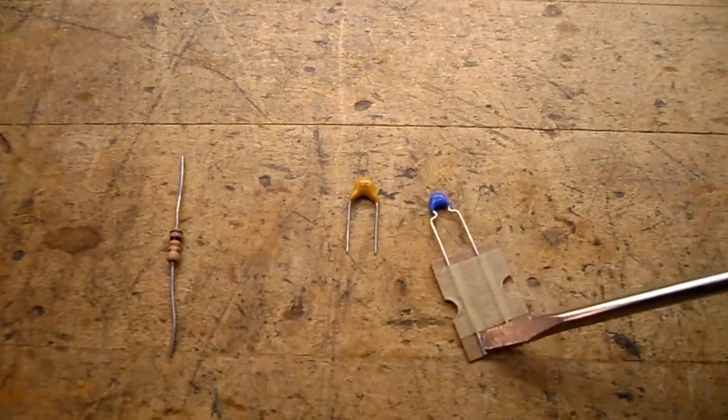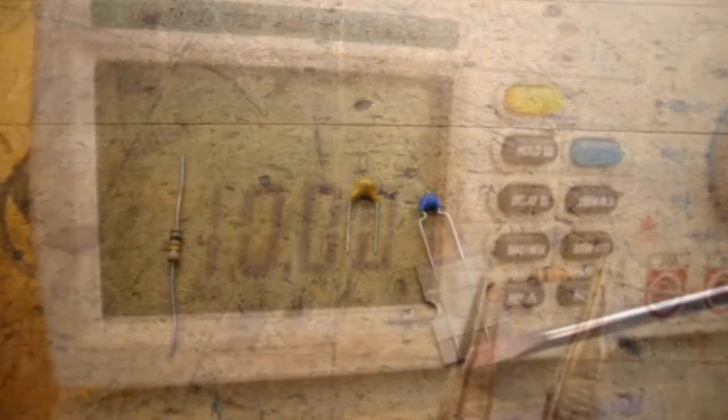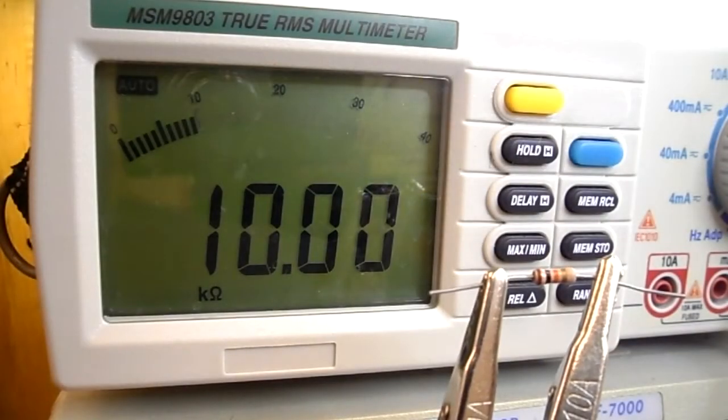So these are my components that I'm going to be using today. Using the ohm meter, you can see my 10k ohm resistor is actually 10.01 k ohms.